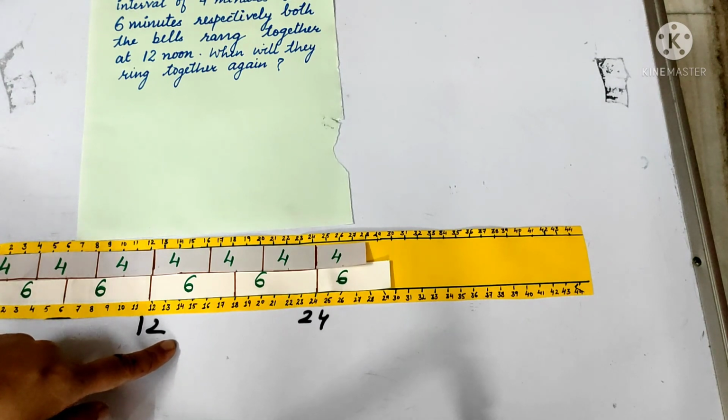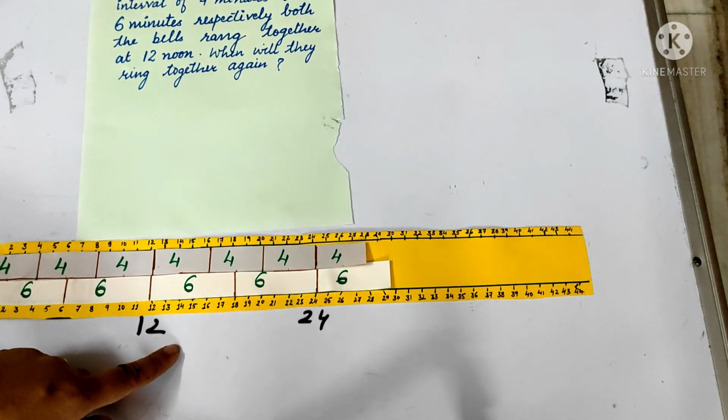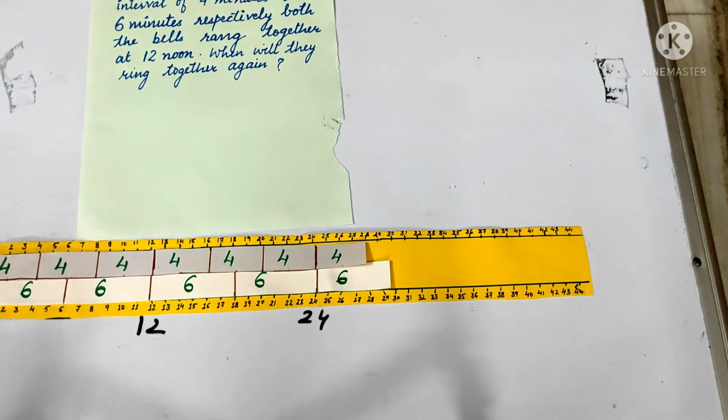So it will ring at 12:12 together. So this is how we can identify in the problem whether the least common multiple is to be found or the highest common factor needs to be calculated.